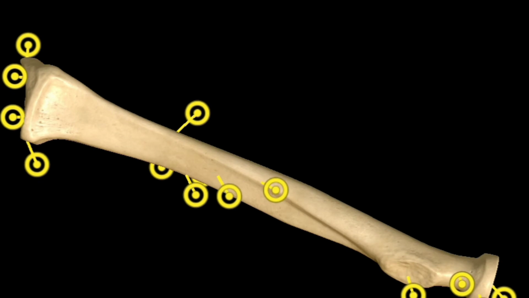This is the anterior view of the radius. We start from proximal to distal. Here is the articular fovea of the radius that attaches with the capitulum of the humerus. And here is the head of the radius. Here is the neck of the radius.